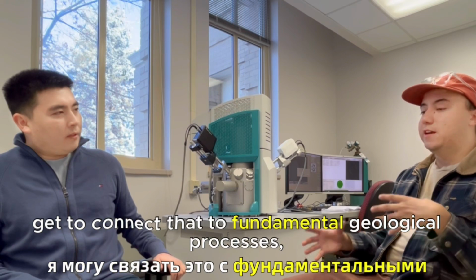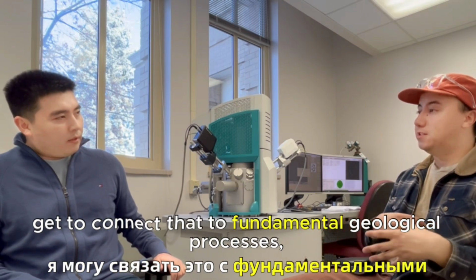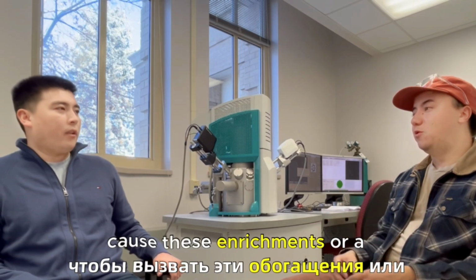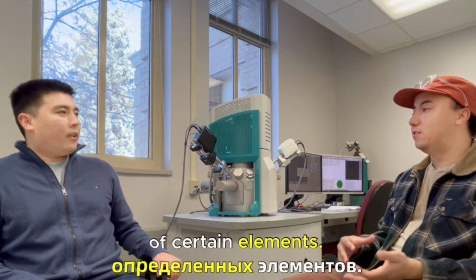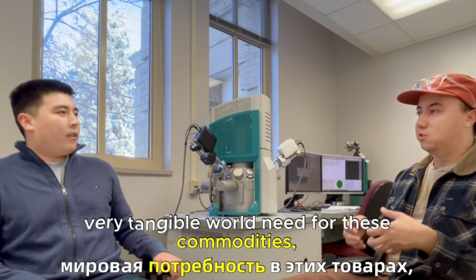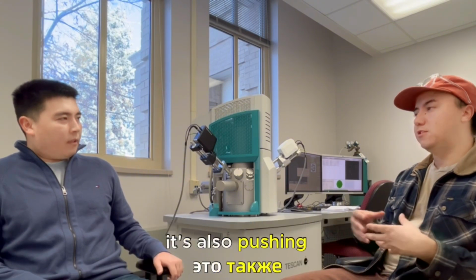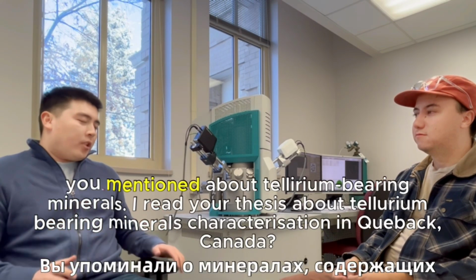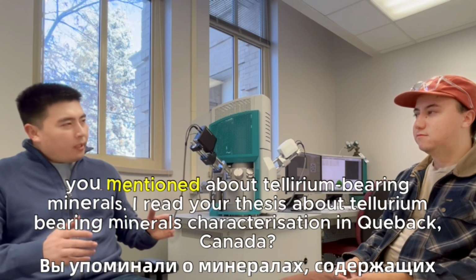And then the bigger thing for me is that I get to connect that to fundamental geological processes, right? Something had to happen to cause these enrichments or a relative depletion of certain elements. And so while there is a very tangible world need for these commodities, it's also pushing the science forward, which I really enjoy.